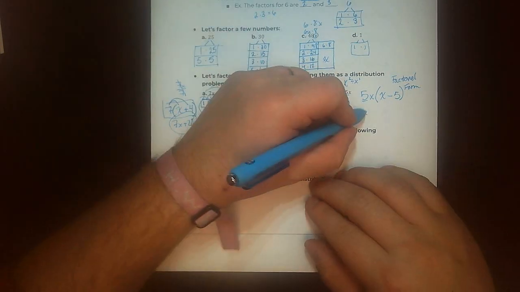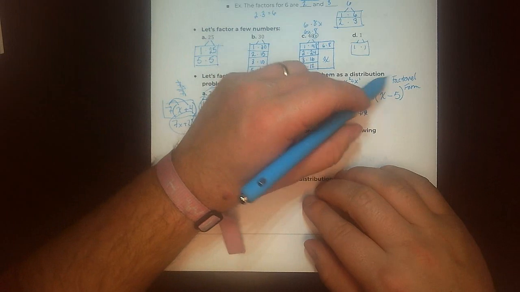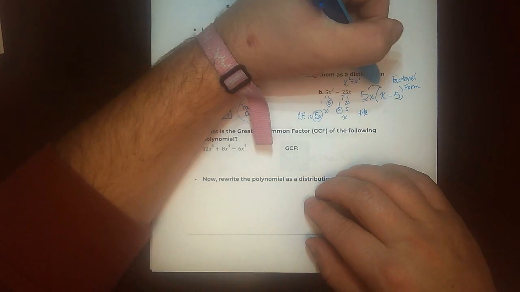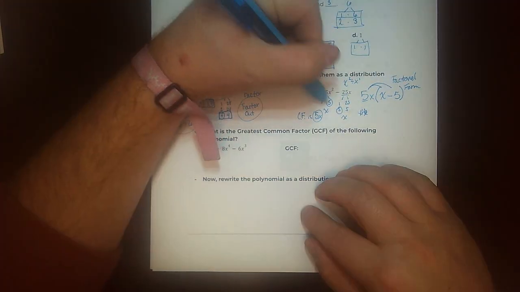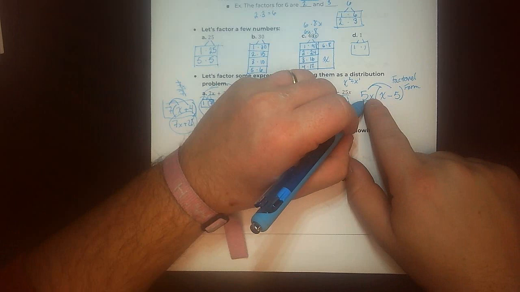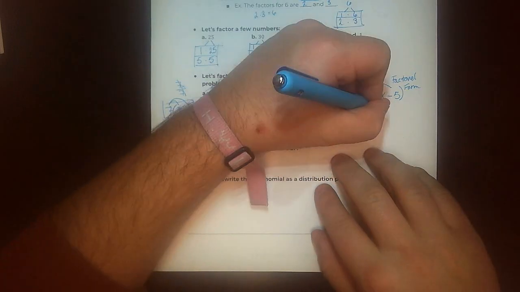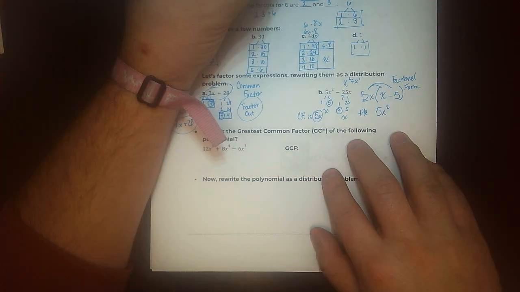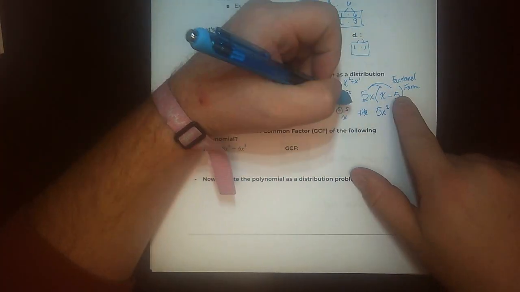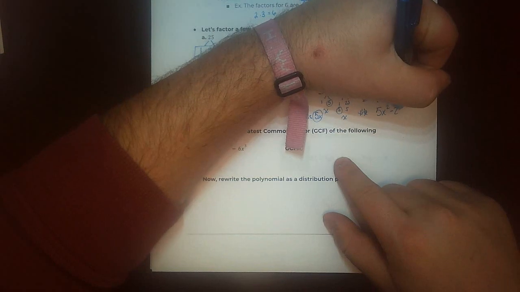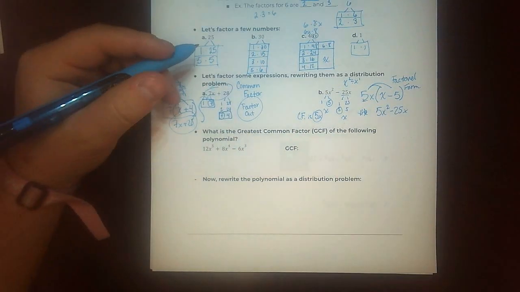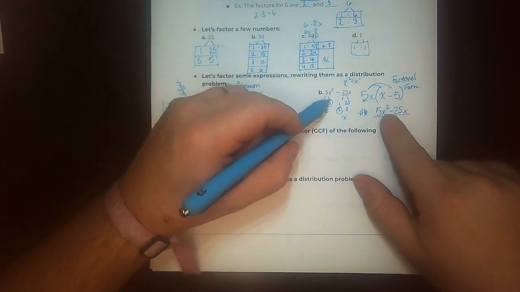And the way to check if you're correct is you can distribute this back out. And when you distribute this 5x, you should end up with the same thing you started with. So what is 5x times x? Well, that is 5x squared. Then 5x times negative 5? Well, that is negative 25x. And this is the same thing as what we started with.